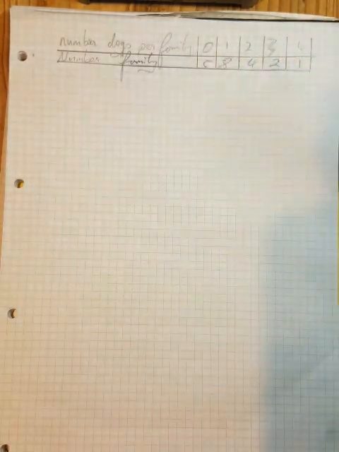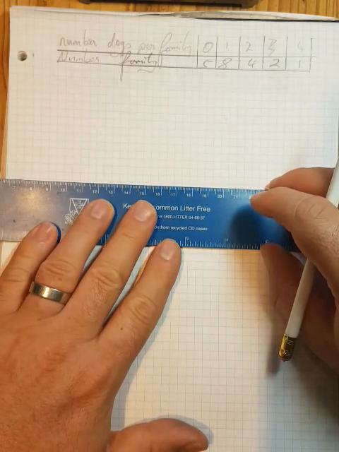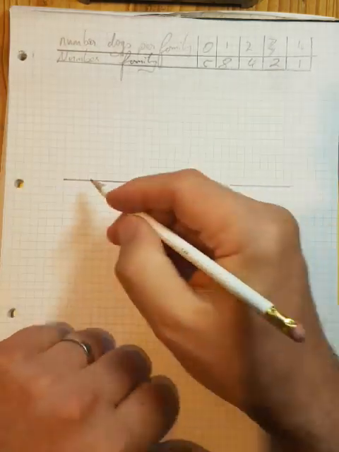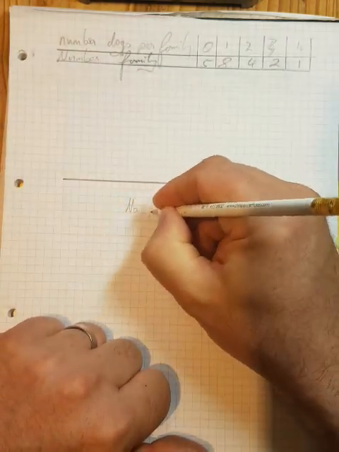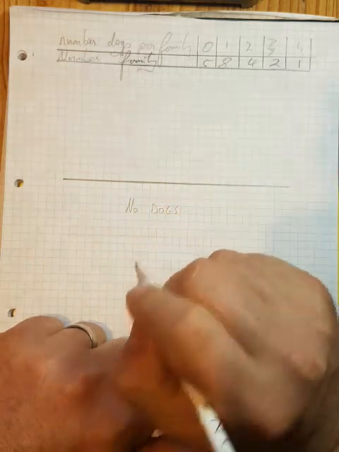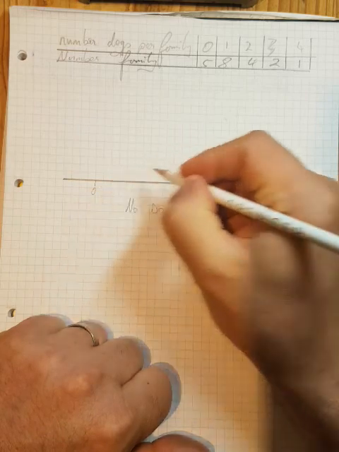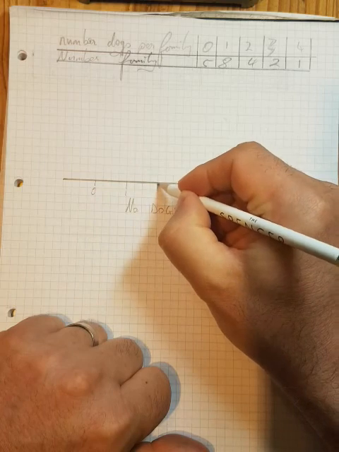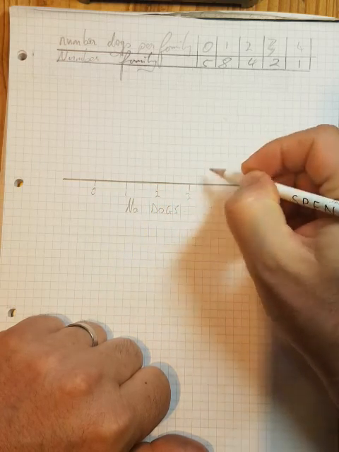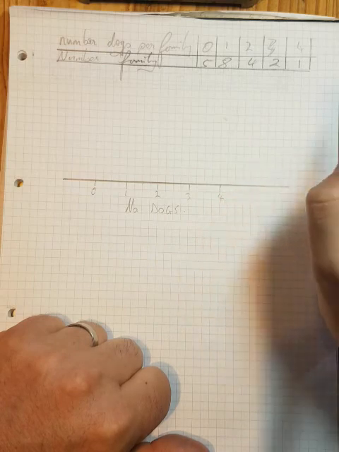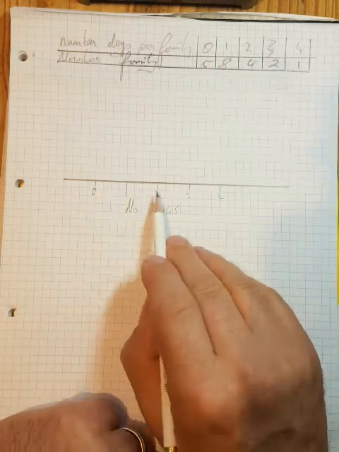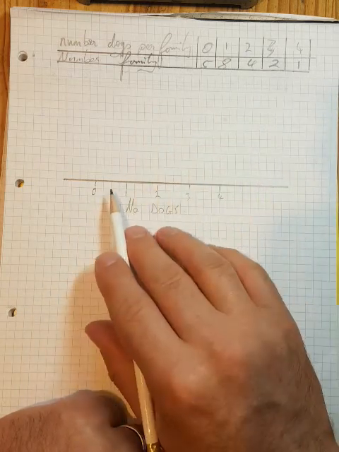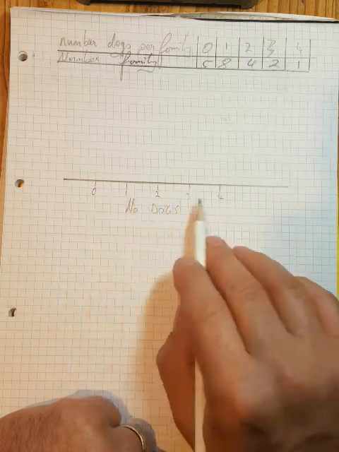How we represent this is with a line. So you draw a horizontal line like so, and on this line we have the number of dogs. Do you have 0 dogs, 1, 2, 3, or 4 from our table. Note that I'm making sure that each of my groups is spread equally across the line, so I don't have a different gap between 0 and 1 or 2 and 3 and so forth.